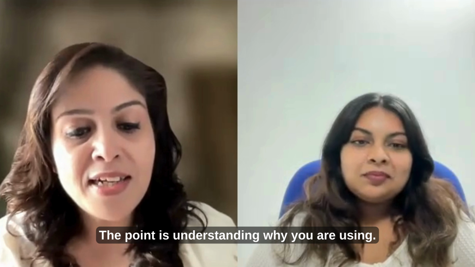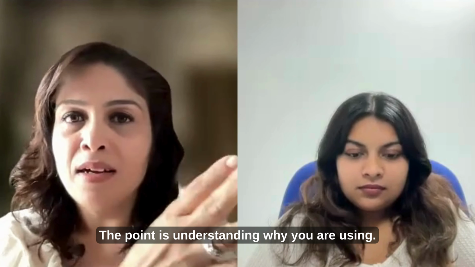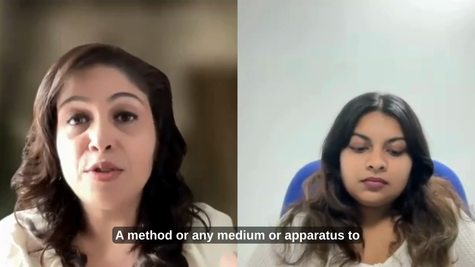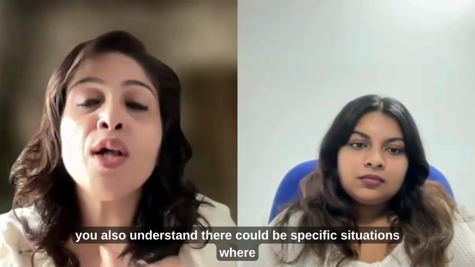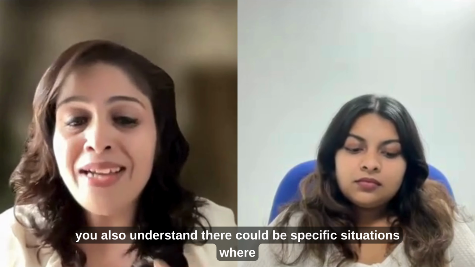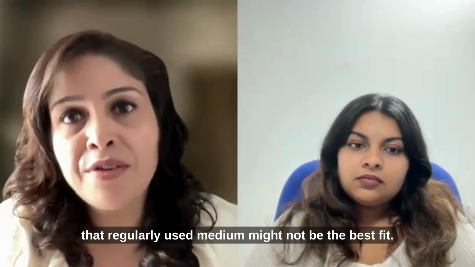The point is understanding why you are using a method or any medium or apparatus. When you challenge that and ask why, you also understand there could be specific situations where that regularly used medium might not be the best fit.